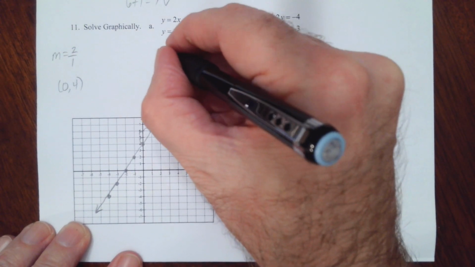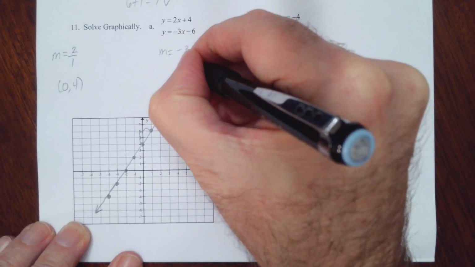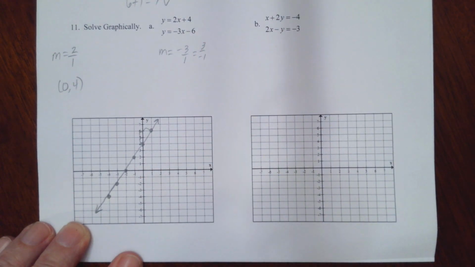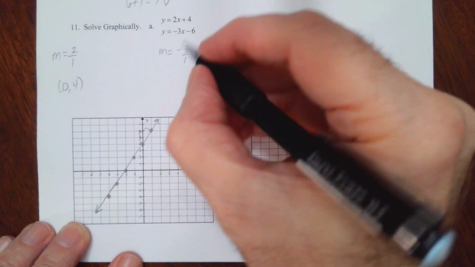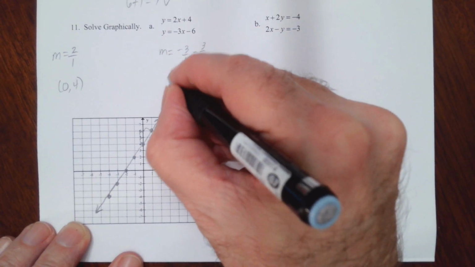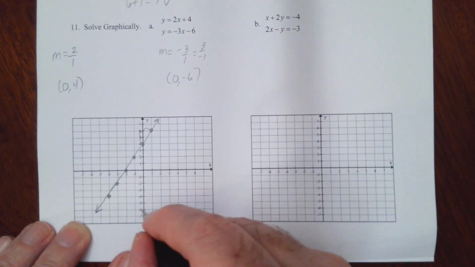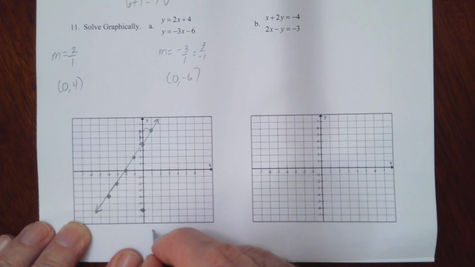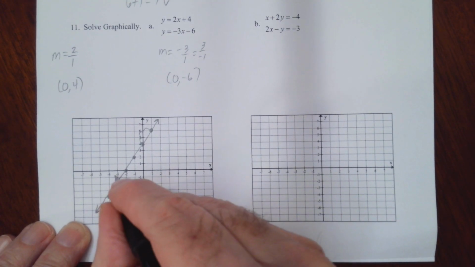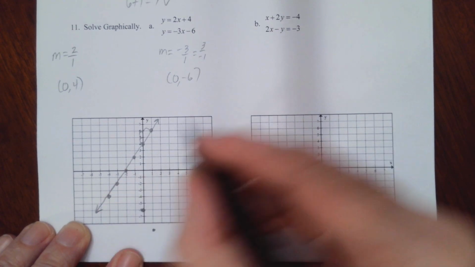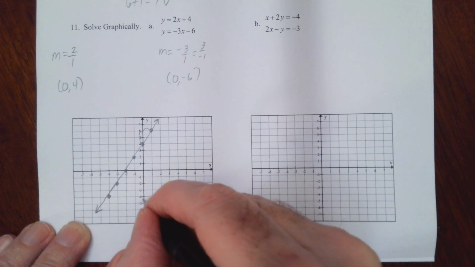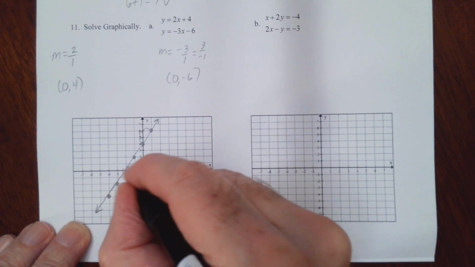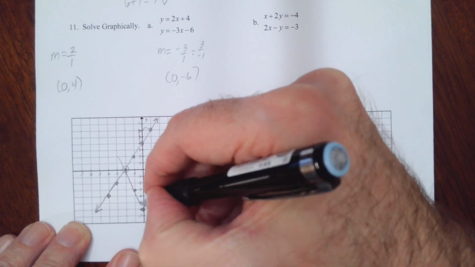On the other line, our slope is -3 over 1. Keep in mind, we could put the negative with the numerator or denominator, so we'll see which one we want to use as we try to graph our line. So our y-intercept is 0, -6. You can see we don't really want to go down 3 and right 1. That would put us about here. We want to go the other direction. We're looking for an intersection over here. So let's go up 3, left 1, up 3, left 1. And you can see there's our point of intersection right there.